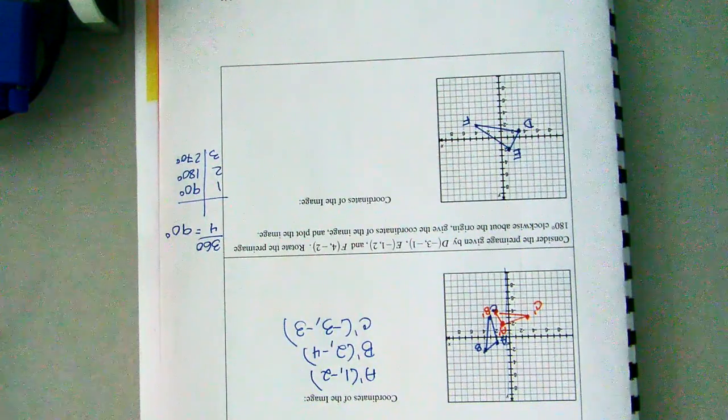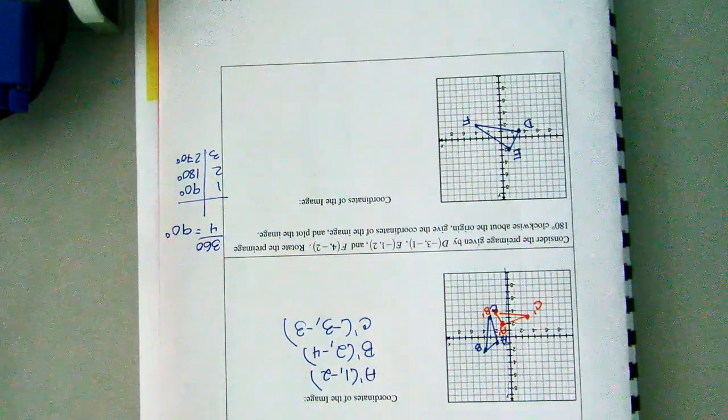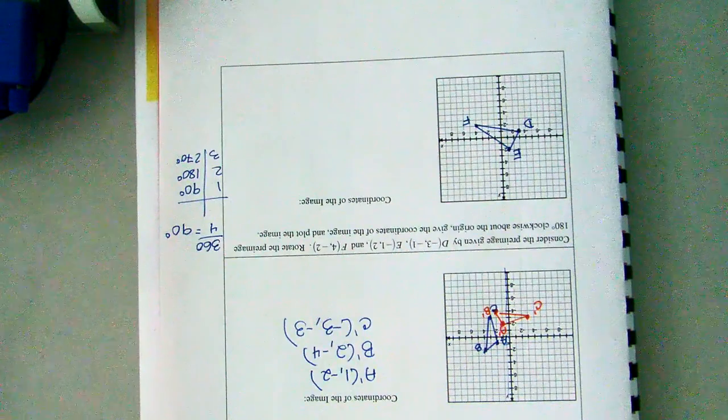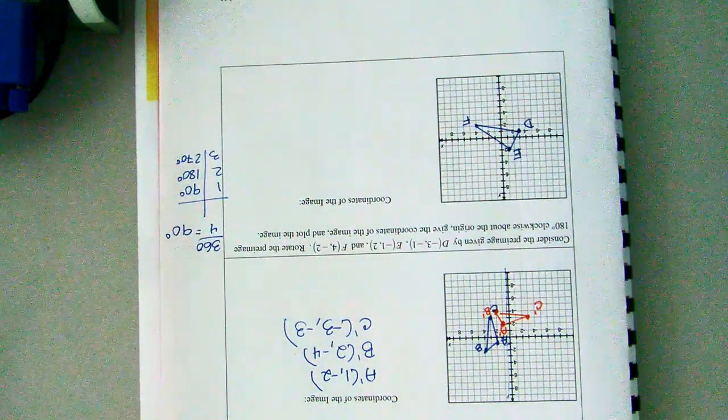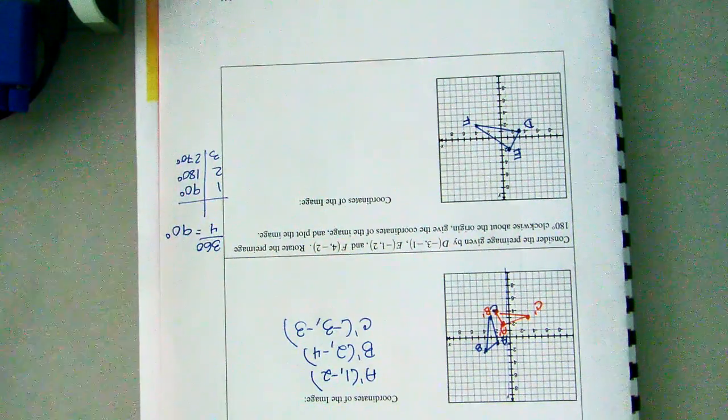I think it really does matter which way it goes. For 180, that is the only one where the direction won't matter. But 90 degrees clockwise versus counterclockwise will look different. Yes, 180 is the one that won't matter.